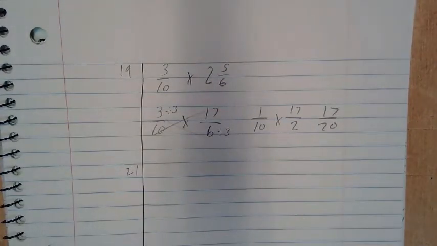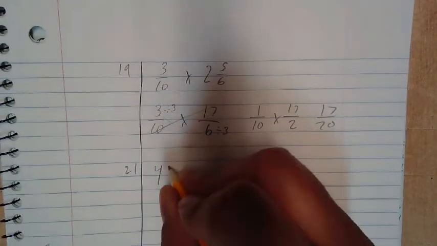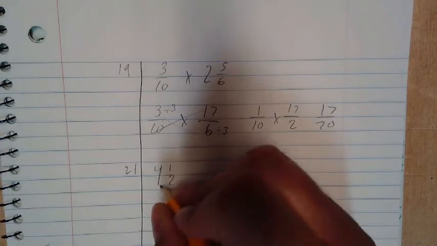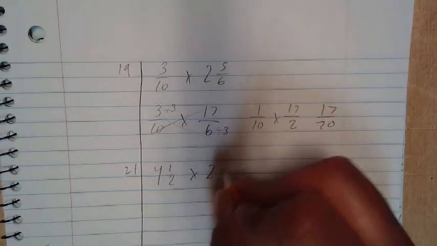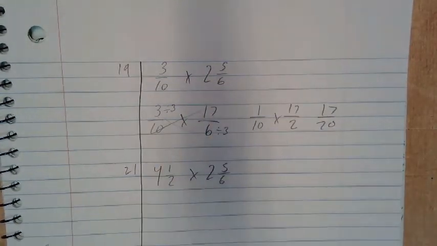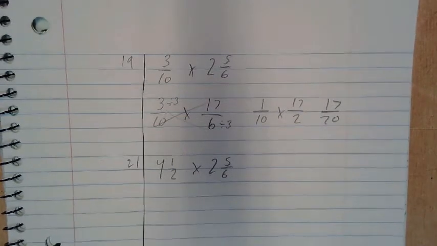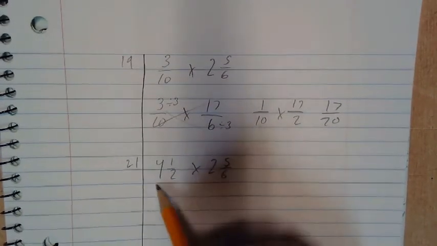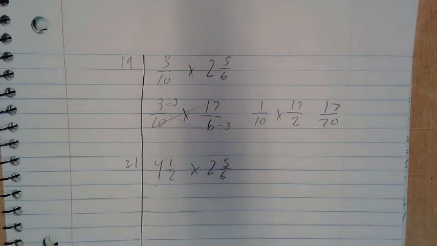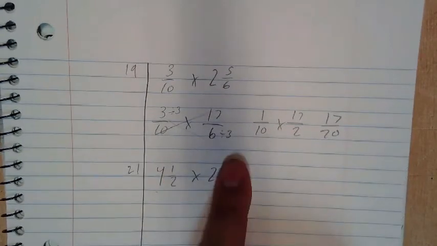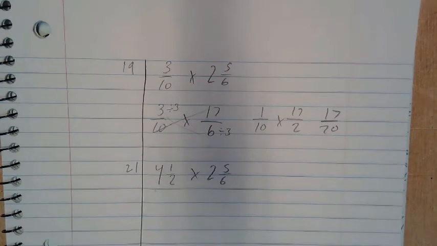All right, 21. 4 1/2 times 2 5/6. What I was going to say earlier is we have 2 mixed numbers. All right, look at the whole numbers. We have a 4 and a 2. The answer is going to be about 8, right? Definitely more than 8. Okay, because if I take away the fraction, 4 times 2 is 8, plus whatever more we have to add because of the fractions.